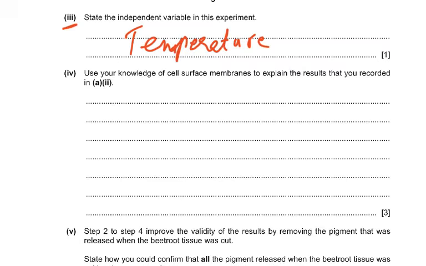So the independent variable was temperature. Then it says use your knowledge of cell surface membranes to explain the results that you recorded in A2. Why has the color become darker as the temperature is increased? Now what we're going to talk about is the phospholipid bilayer. We're going to be talking about the proteins being denatured, and we're going to say this increases the fluidity of the membrane, because it's for 3 marks.